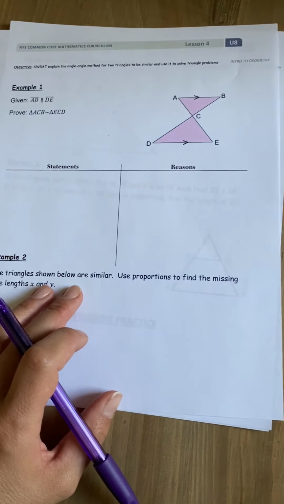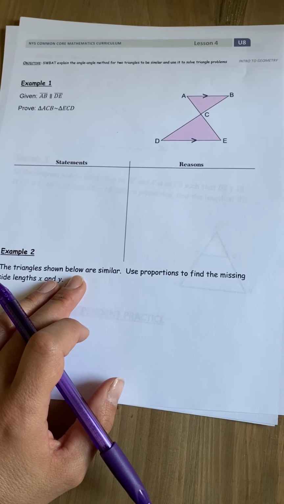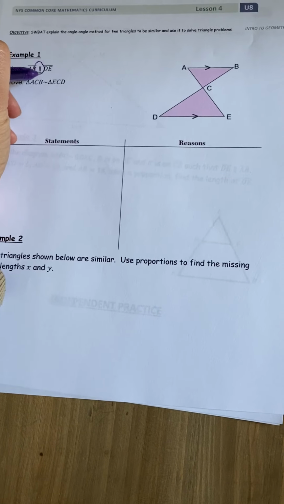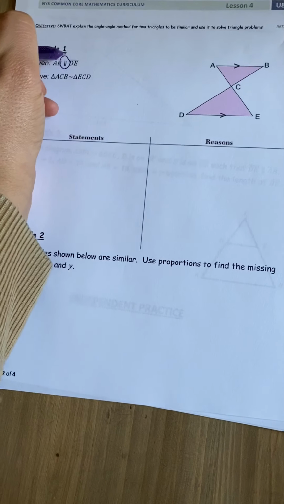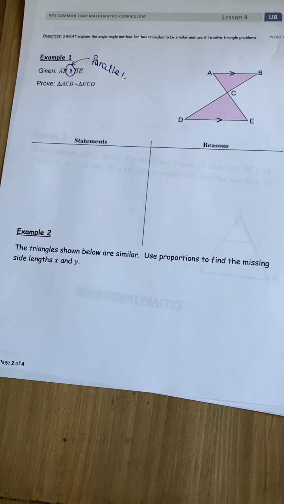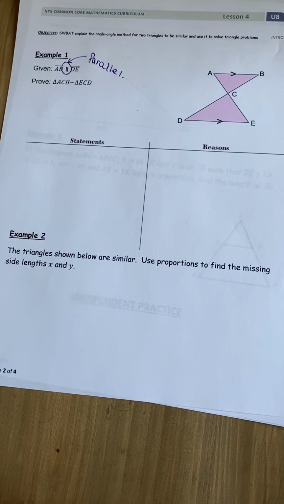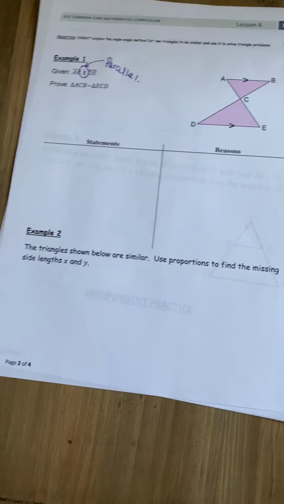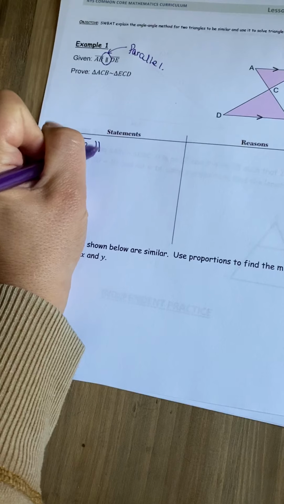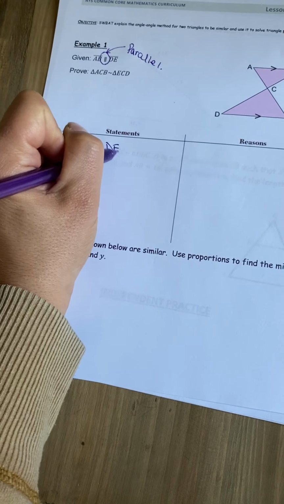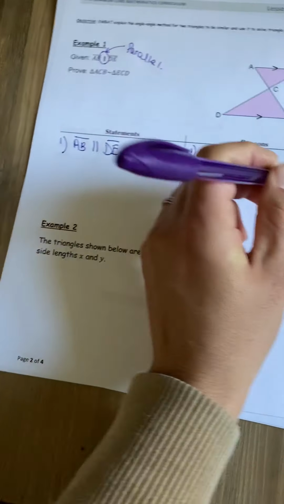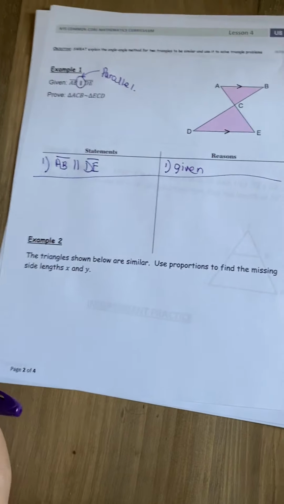So we're going to do some basic proofs in this chapter to prove similarity. Okay, when we have this symbol right here, that means parallel, right? So just in case, let's label. Whenever we do a proof, we want to make sure that the first thing we always write is the given. So we have AB is parallel to DE. Let me just give our reason. That's a given. It might be nice and easy to separate that there.